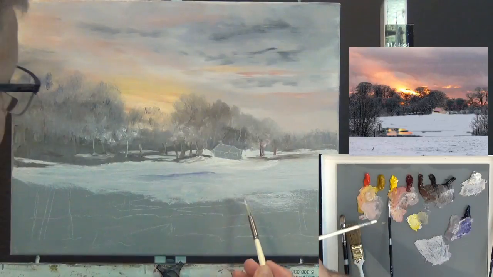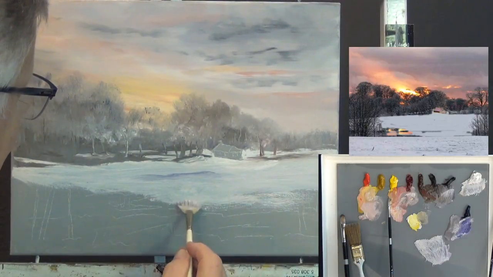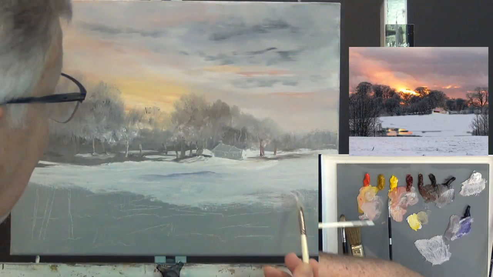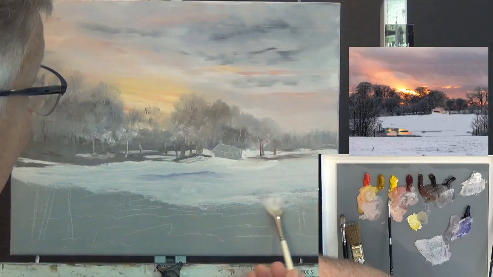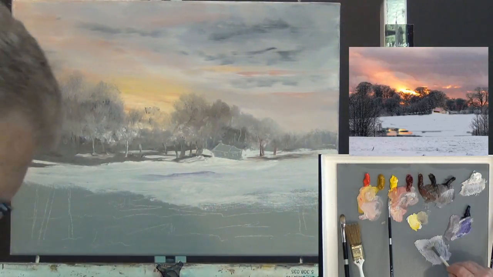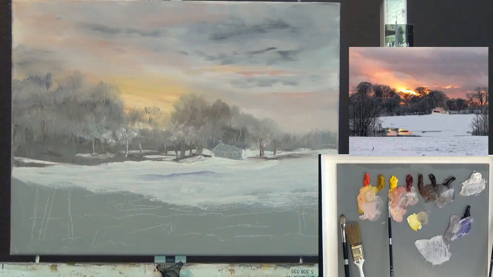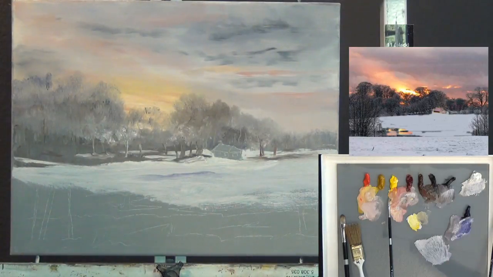On a gray canvas like this, it doesn't help you that much because it looks like you're not covering the canvas. If it were white and your snow had a little color in it, it would look a little better. But I can still use that gray canvas for some texture in the snow, which is what rough texture does.